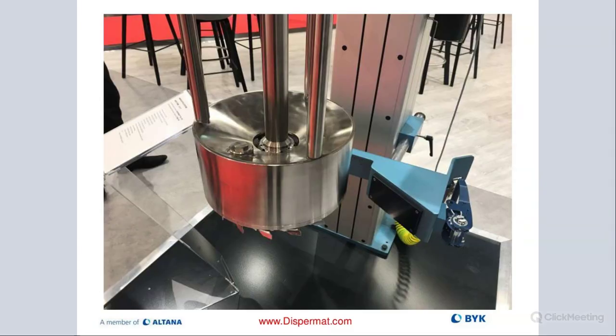Here is a close-up on a larger production scale basket mill. You can see there is a hex nut right there. That is where you would put the beads into the milling chamber. You'd use a feeding funnel, weigh out the beads by volume, and then enter them right through that opening.